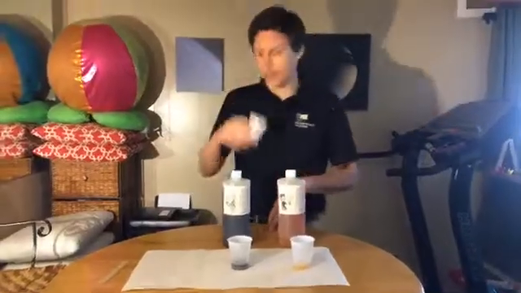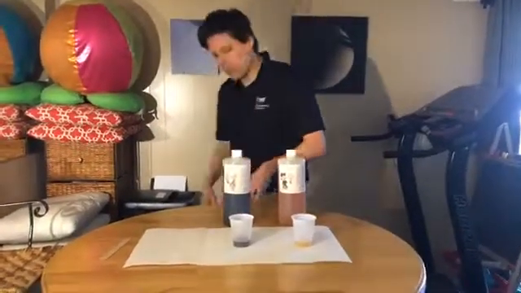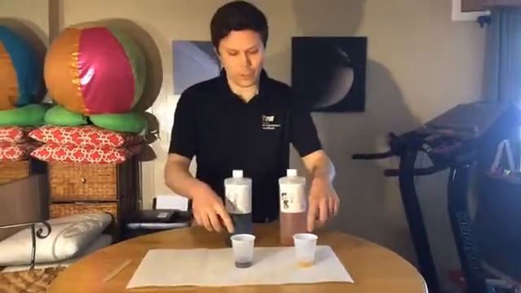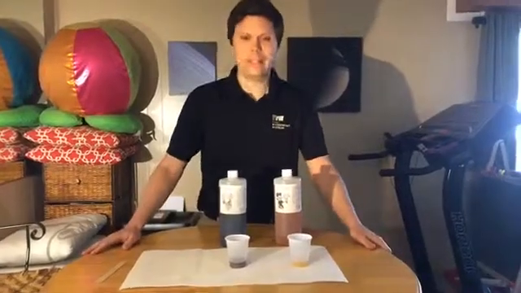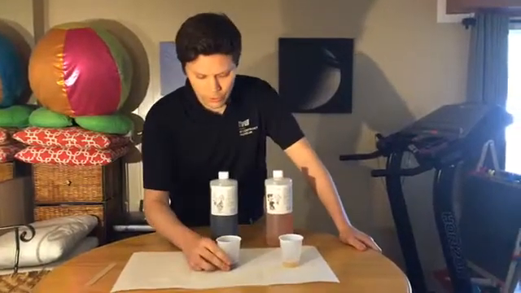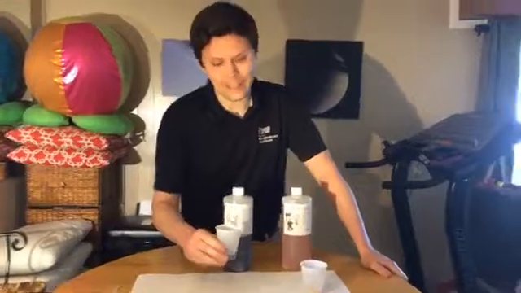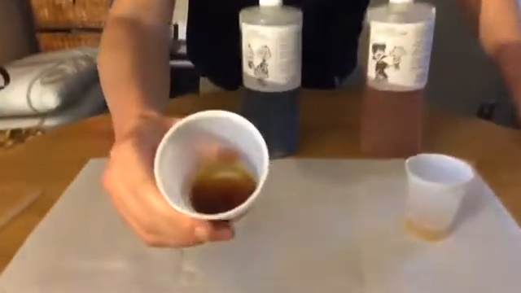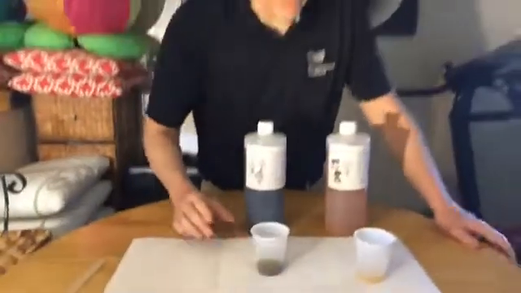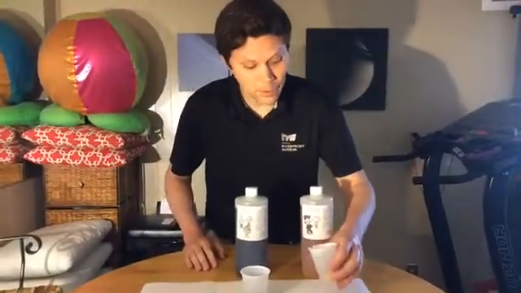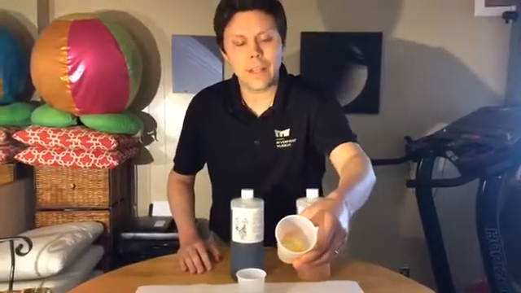And we're not going to use the water for the chemical reaction. We're going to use these two chemicals, which are also liquids, like water. One of them is an isocyanate, and it looks kind of like syrup. And the other one is an amine, and it looks kind of like honey.